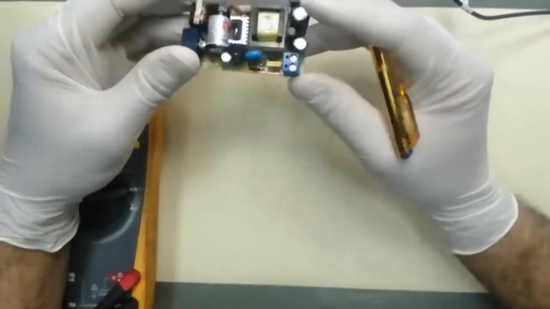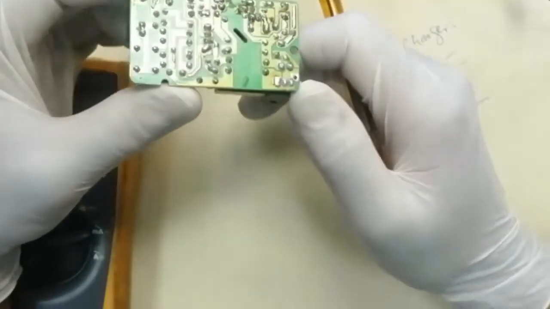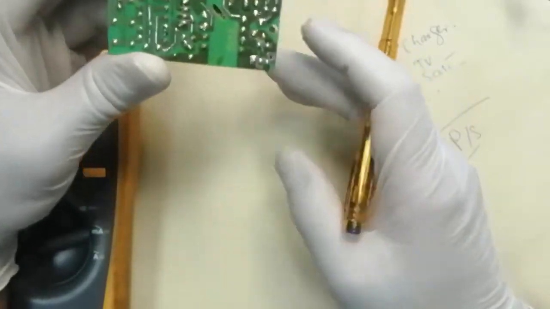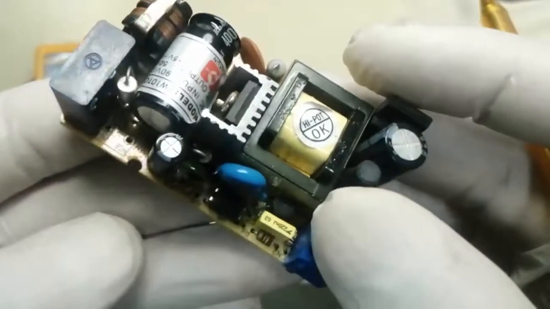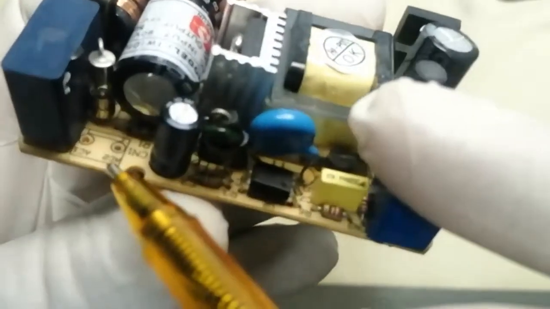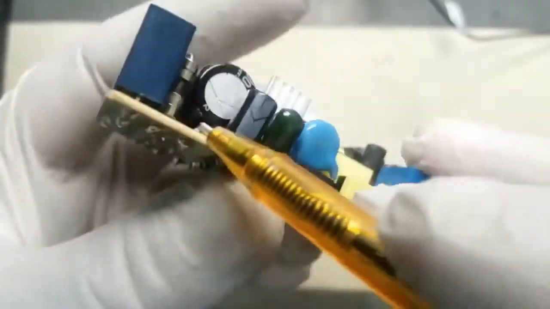It is a power supply circuit. It is very small. It takes 220 volt and gives us 5 volt regulated. How is the circuit? We will see step by step. Here are the input terminals, AC. The two terminals here are the AC input.